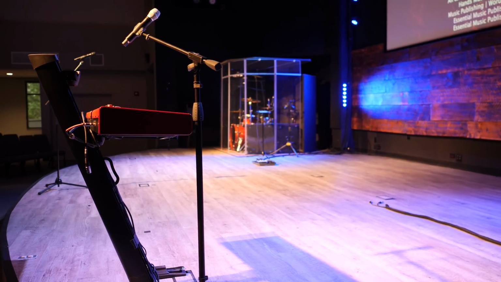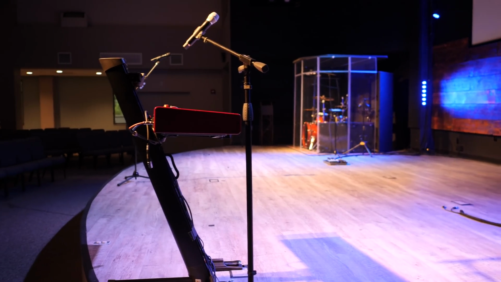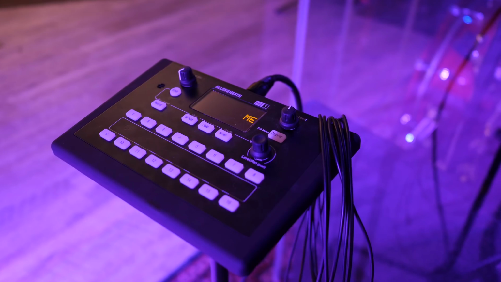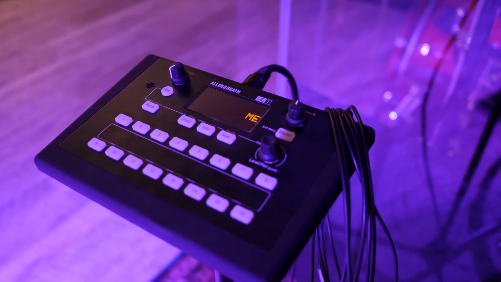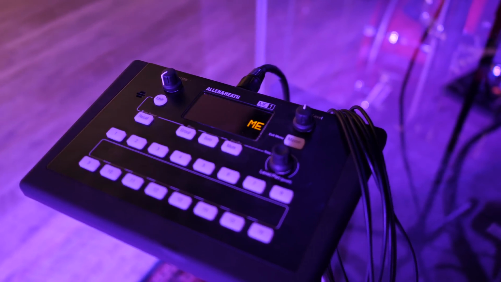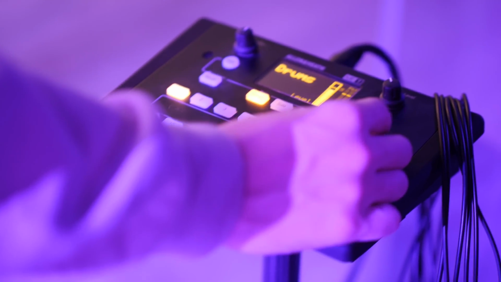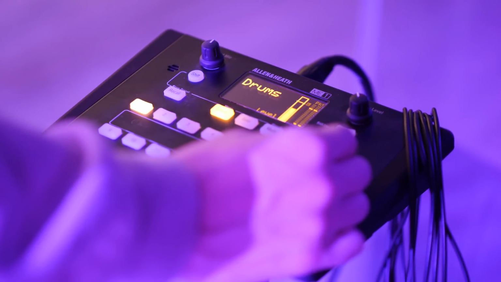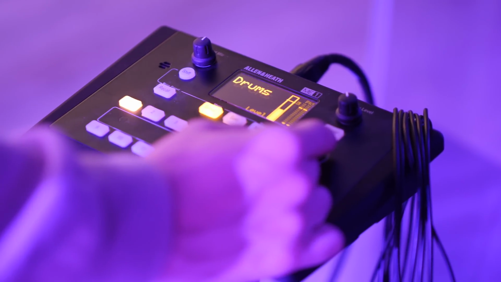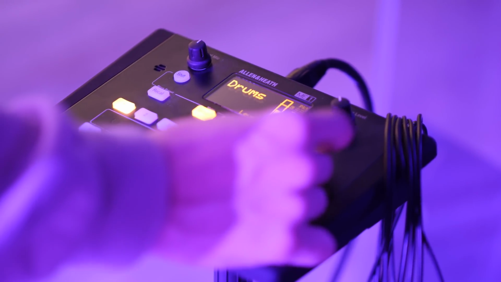The next part of Deer Creek's audio setup is their in-ear monitors and their microphones. So most of the band uses the Allen & Heath ME personal mixing consoles. The coolest thing about this monitor setup is that each one of these personal mixers can receive 48 channels from the board. So every single one of the band members can have a personal mix with 48 channels to work with.